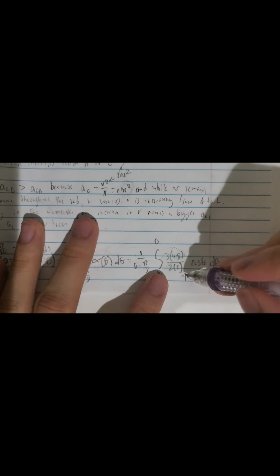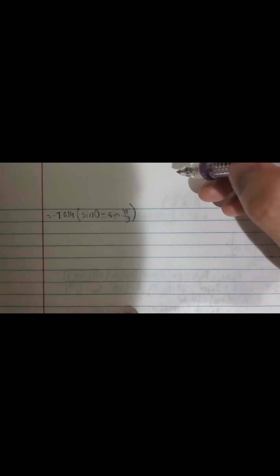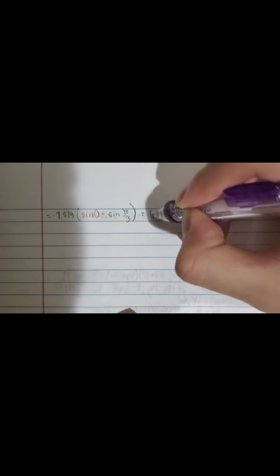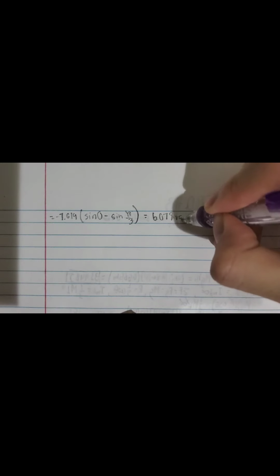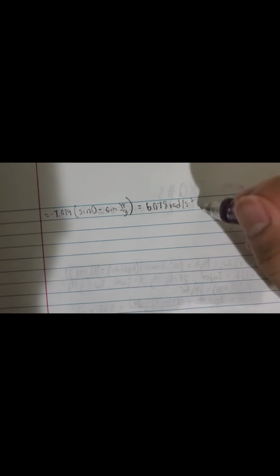Basically what I had was equal to negative 7.019. Then plug in 0 and pi over 3 for theta, so sine 0 minus sine pi over 3. I plug these two in right here, and I get this. Then this reduces down to 6.078 rads per second squared. That is my average angular acceleration.